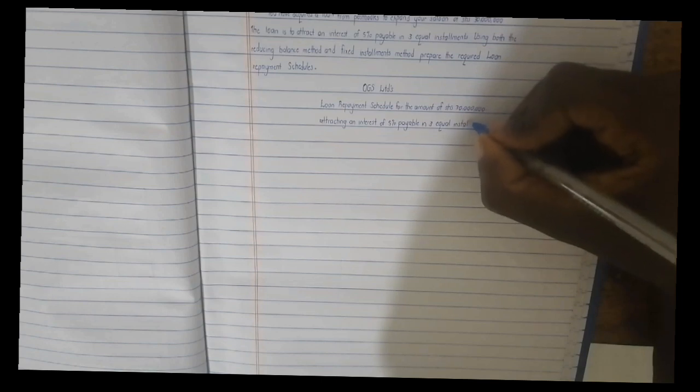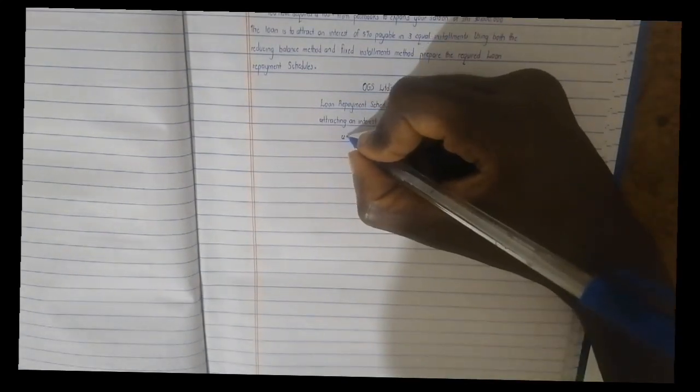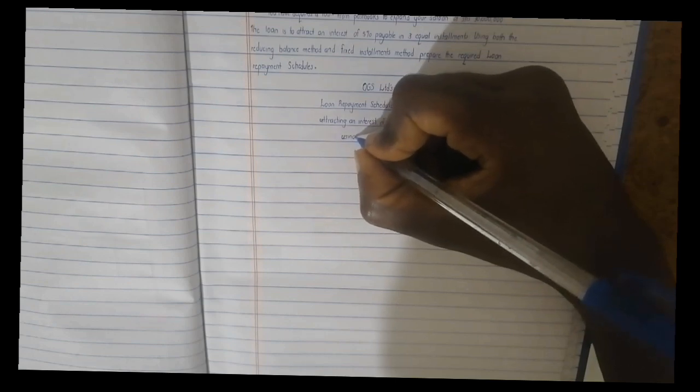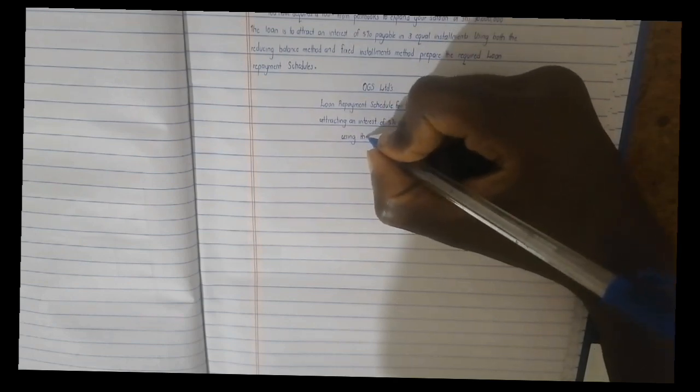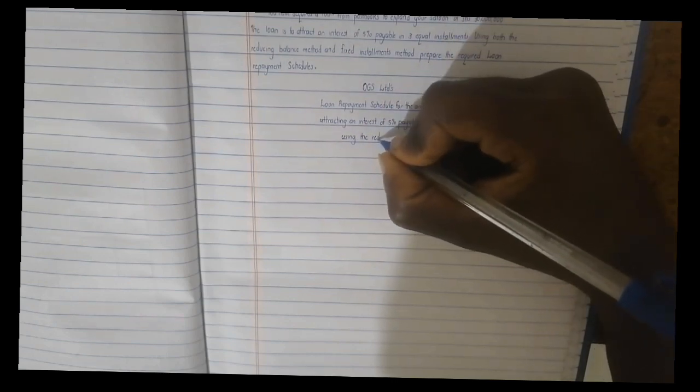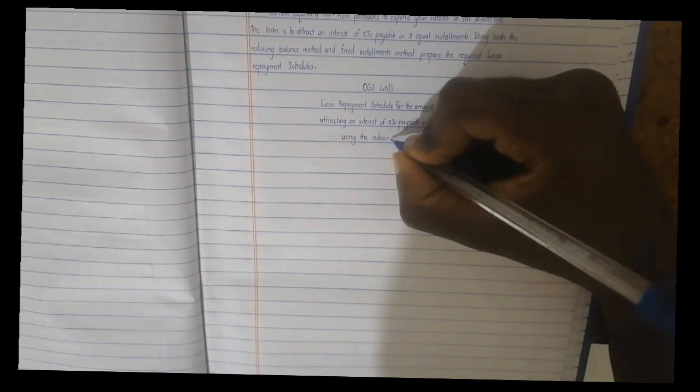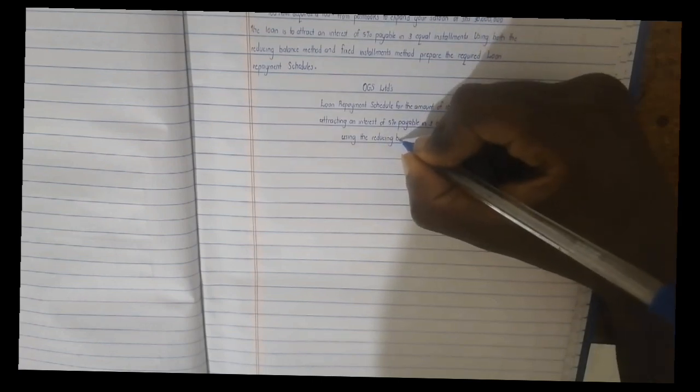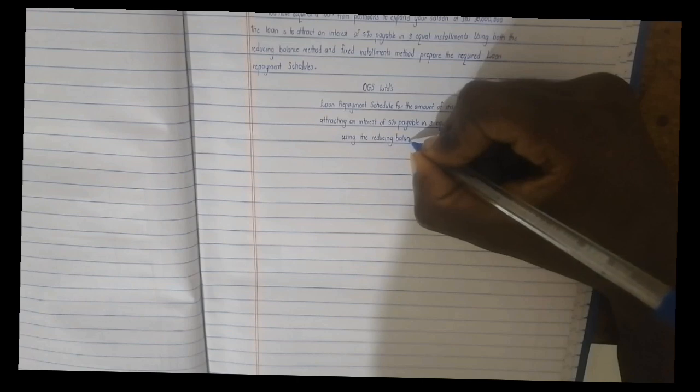So the fourth line shows the method that we shall use to prepare this loan repayment schedule. So right now we're going to start with the reducing balance method. So we are going to write using the reducing balance method.